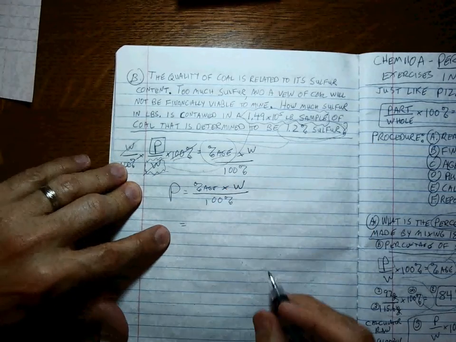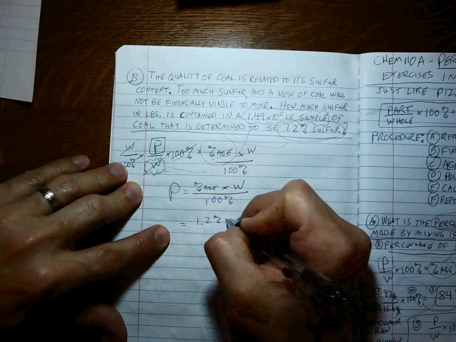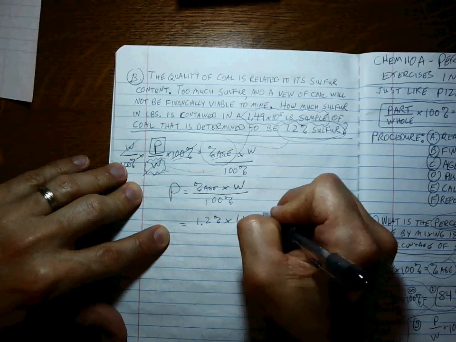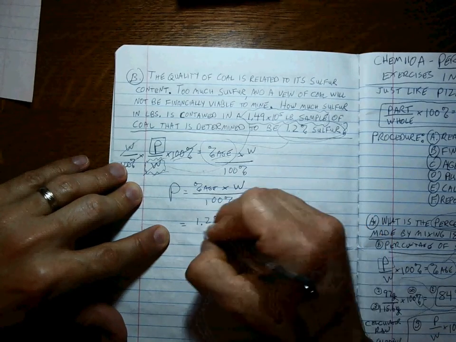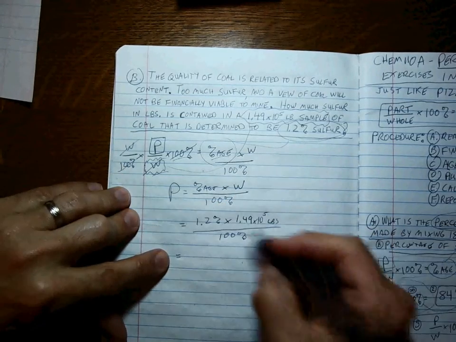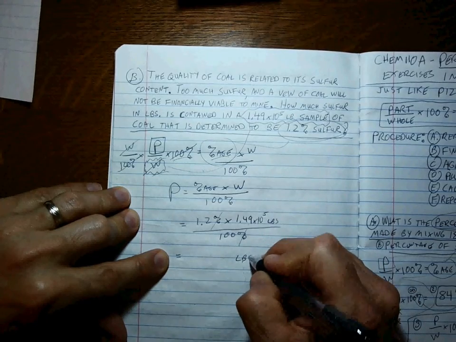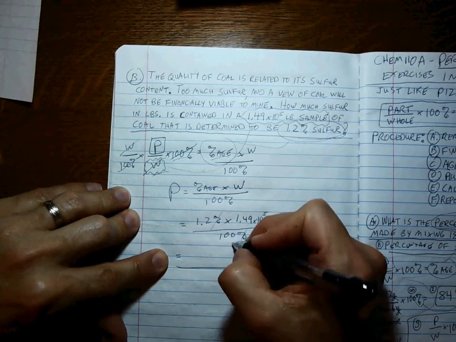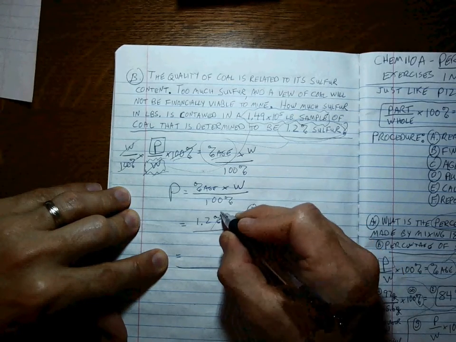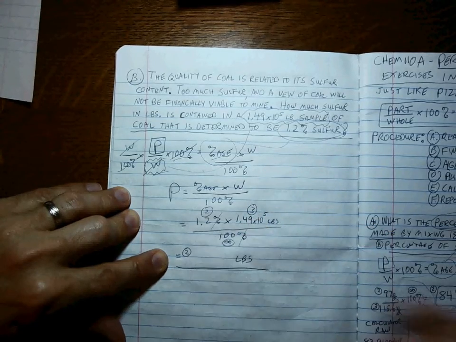Now let's plug in our values. 1.2% times 1.49 times 10 to the 5th pounds divided by 100%. Do my units work out? Yeah, they do, because percentage cancels out and pounds is what we're left with. This is how many sig figs? It's infinite. This is how many? 3. This is how many? 2. So the answer will have 2.